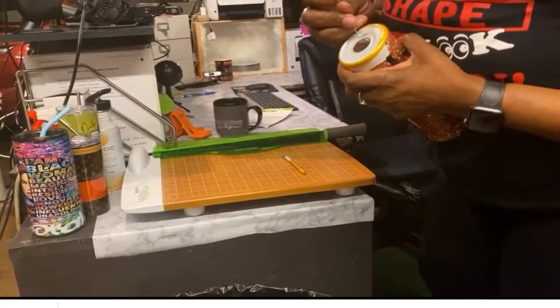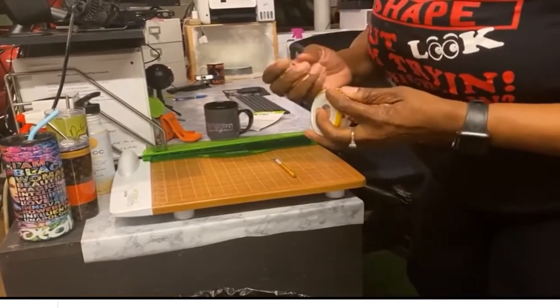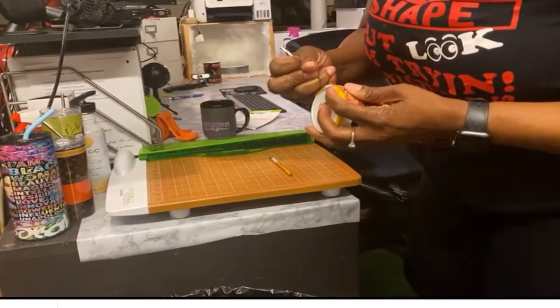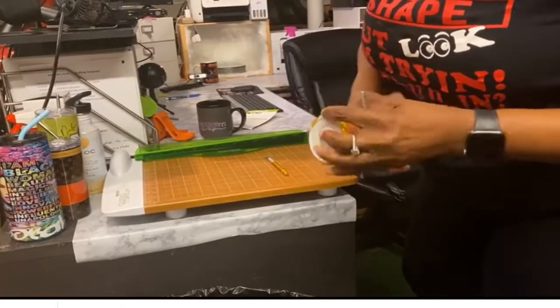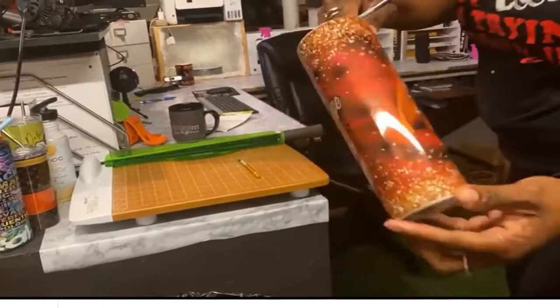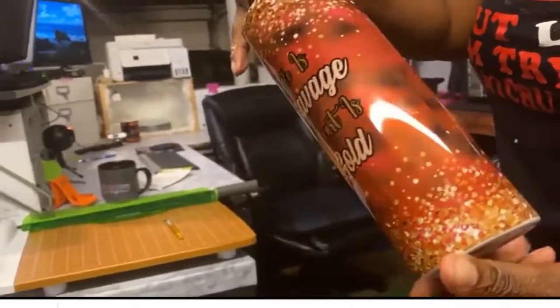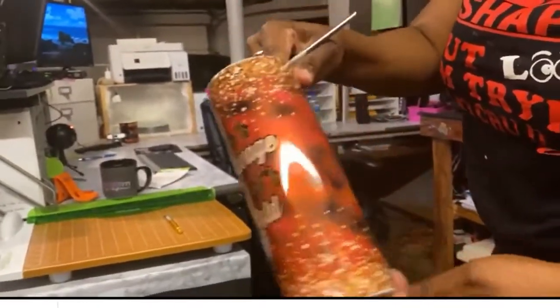You know I'm live today, tripping today. And voila. That's how you create your own tapered template.